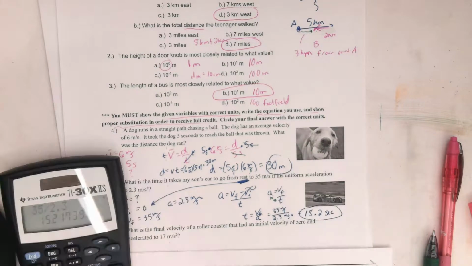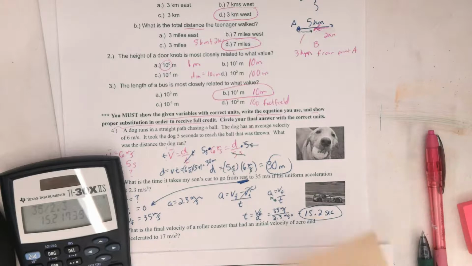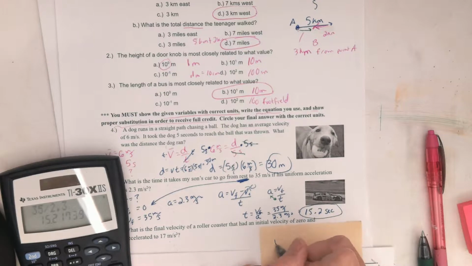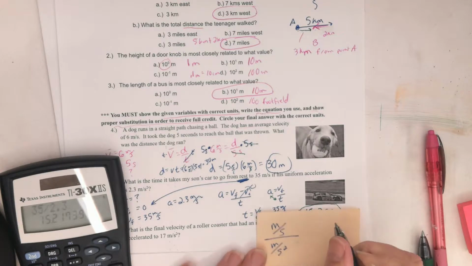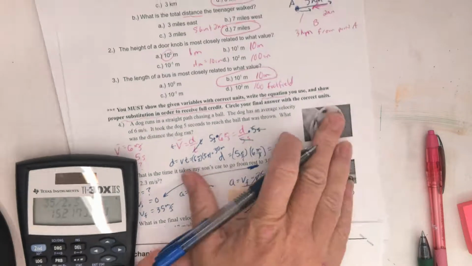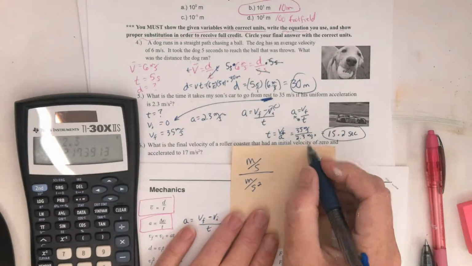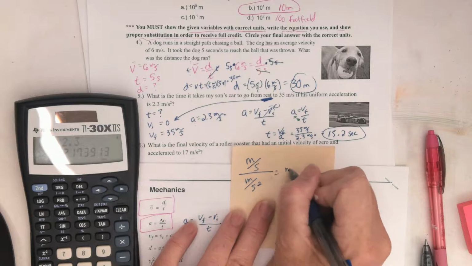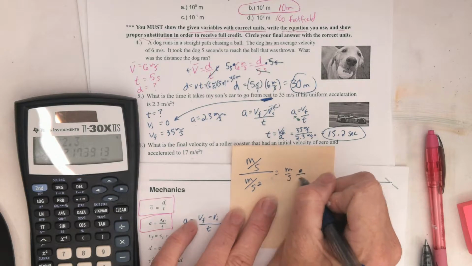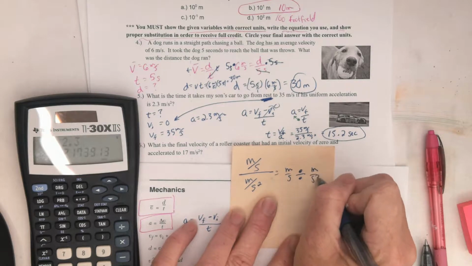Here's my unit study. I'm studying my units. Does a meter per second divided by a meter per second squared give me seconds? I don't know. Let me check. So that's what these units are: meter per second divided by meter per second squared.